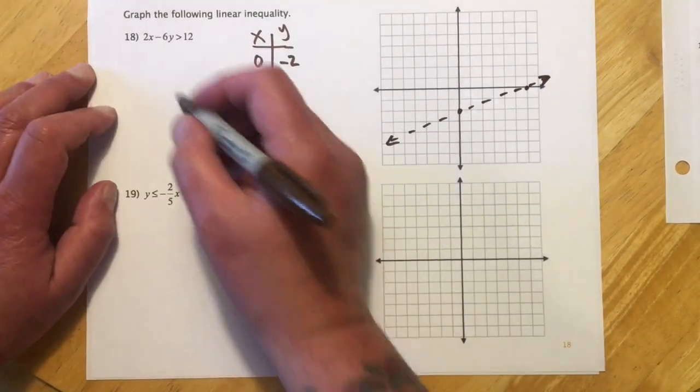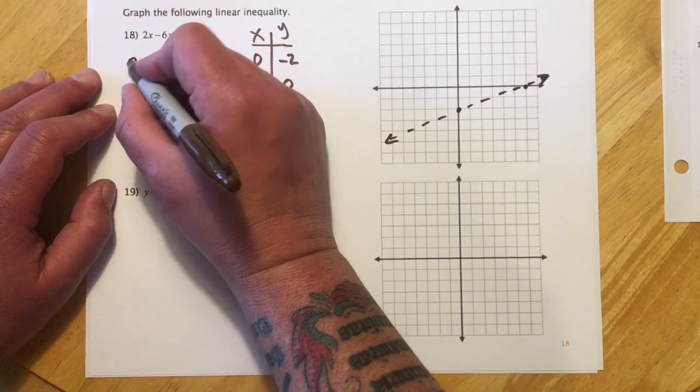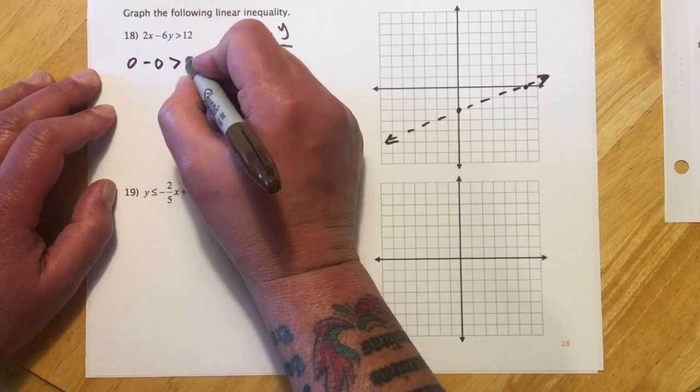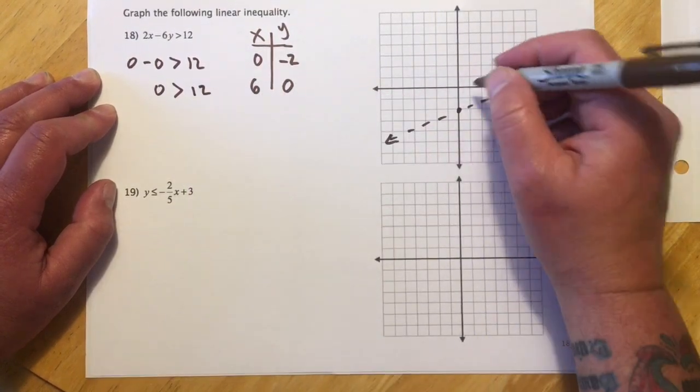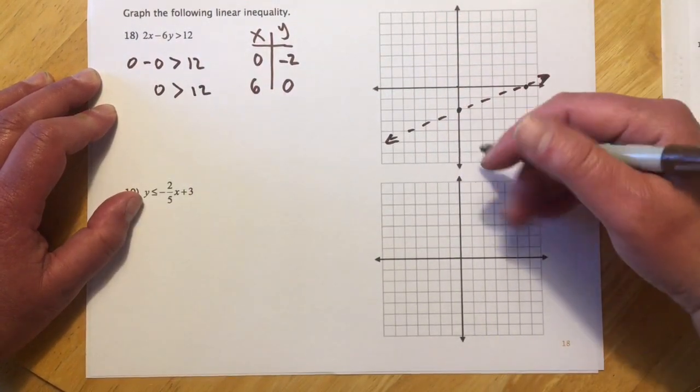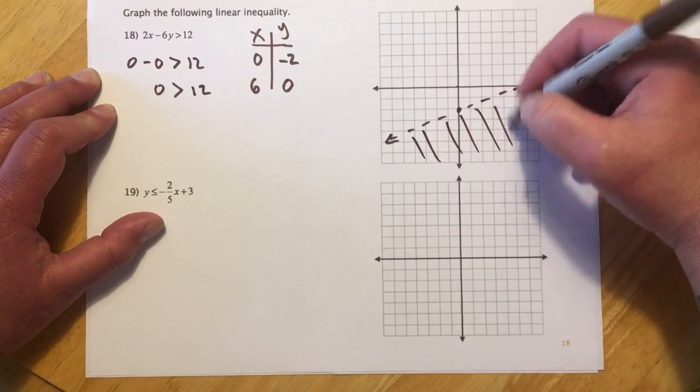And then I'm going to test 0, 0. So if I put in 0, 0, I get 0 minus 0 is greater than 12. 0 is not greater than 12. So 0, 0 failed, so I want to shade opposite 0, 0. So that would be down there.